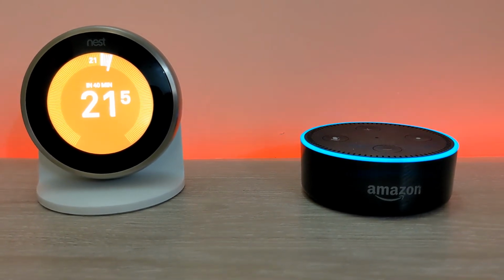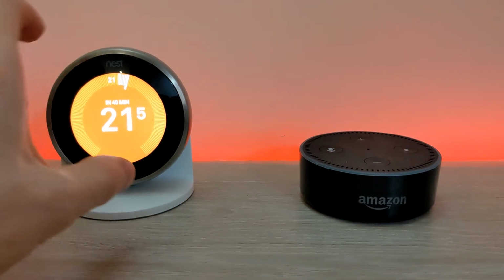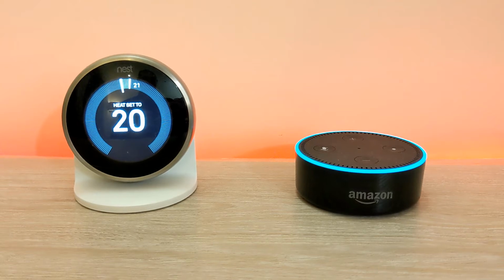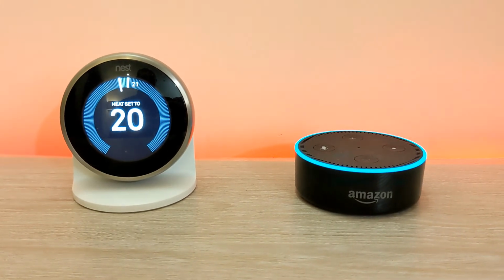Now heating your home. Turning off the heating.